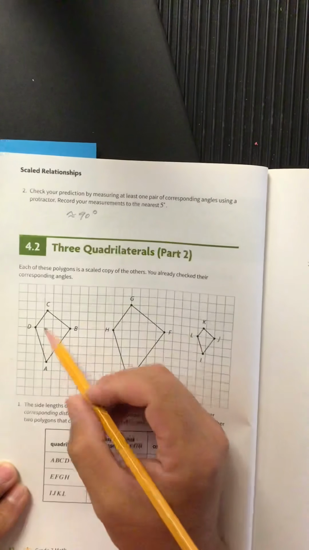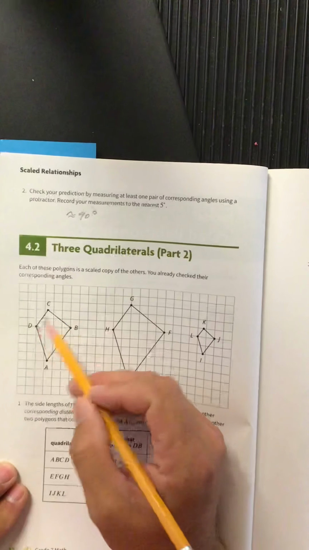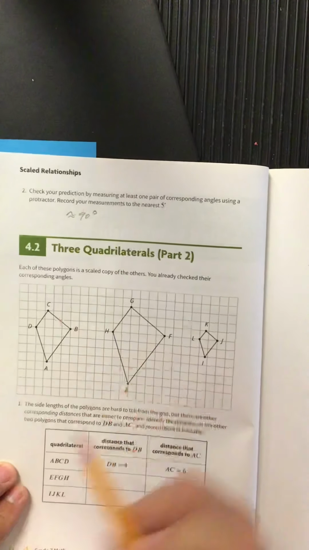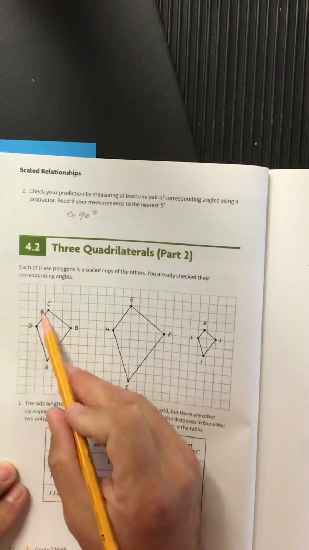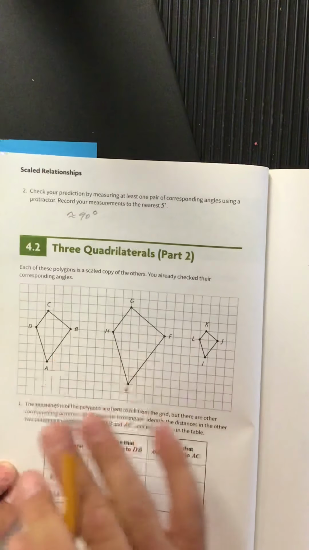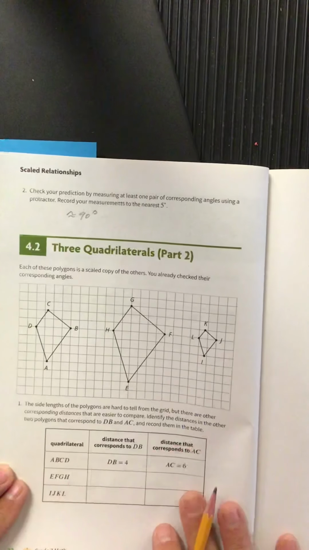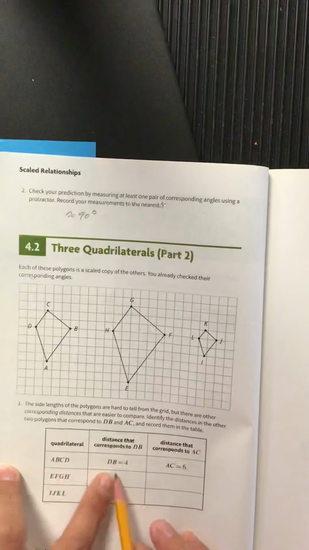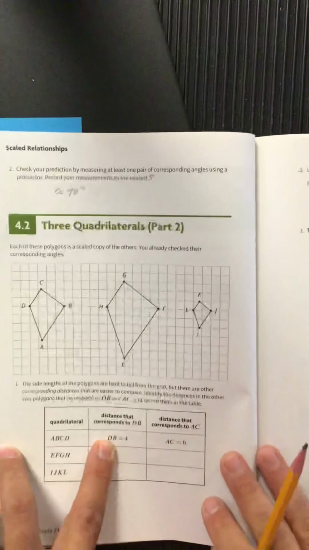We've already talked about how these angles are tough to measure, these slanted lines, right? We'd have to measure up and over. If you measure up and over on this one, how far is this little distance? Is that a quarter? Is that a half? So there are other things we can measure when we have shapes like this. If you look at A, B, C, D here, how far is DB?